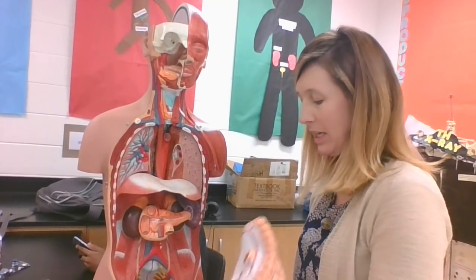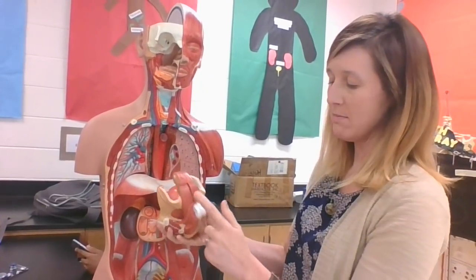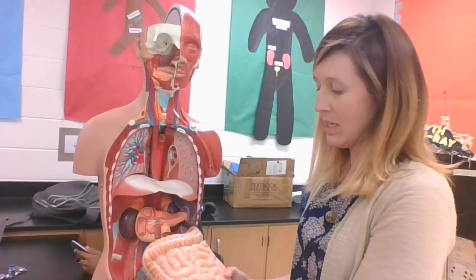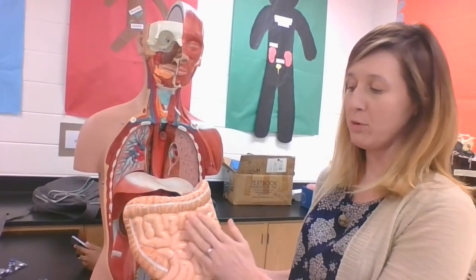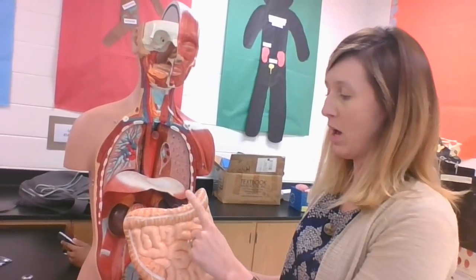Then this is going to connect here, and what we can see is that this is the rectum and the anus here. The function of the small intestines is going to be to absorb nutrients, and the main function of the large intestines is going to be to absorb water.